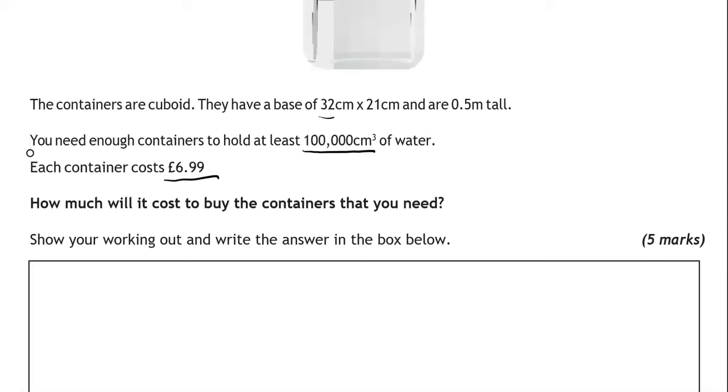So let's work out the volume of one of the containers. We've got 32 centimeters, 21 centimeters, and then meters, so we've got to convert this into centimeters. 0.5 meters is half a meter, and that is 50 centimeters, because there are 100 centimeters in a meter.